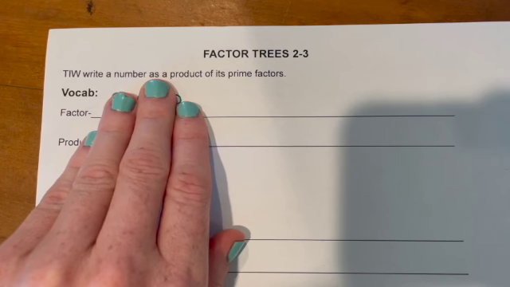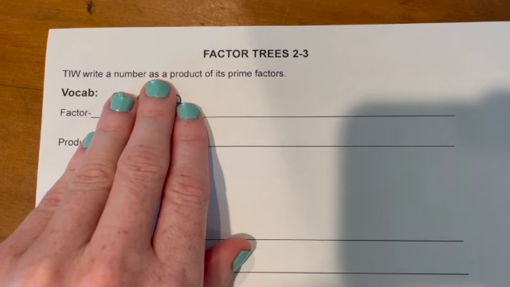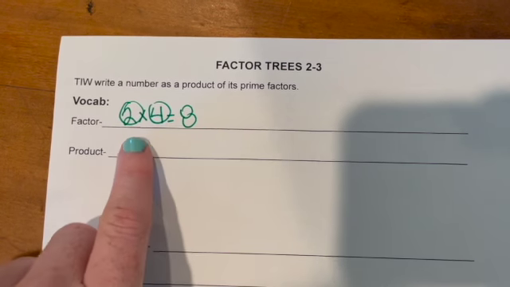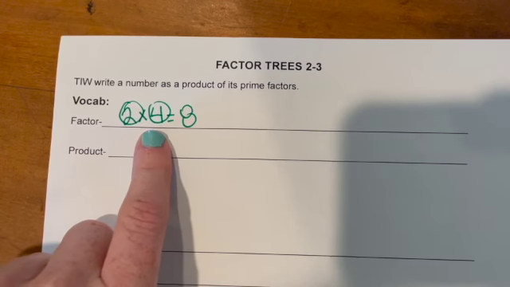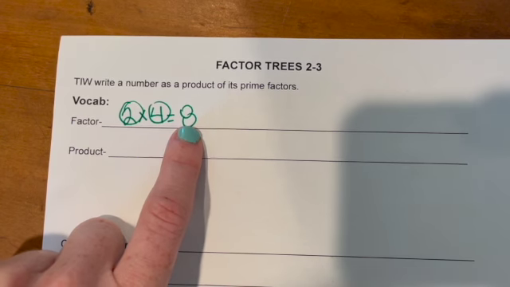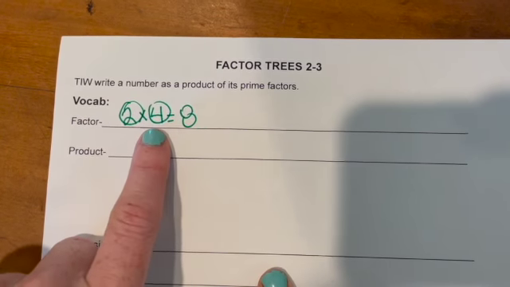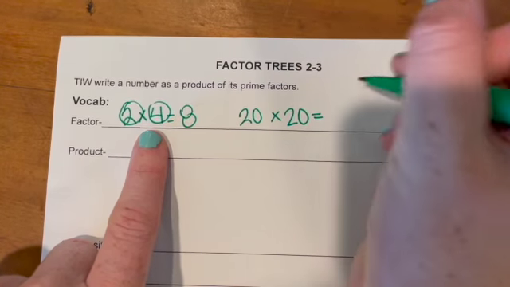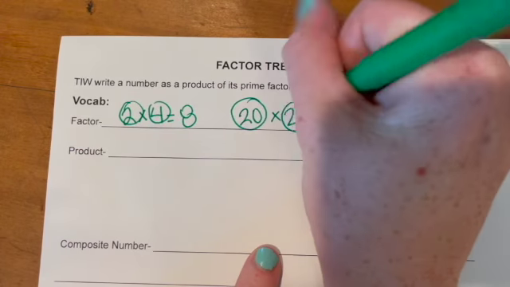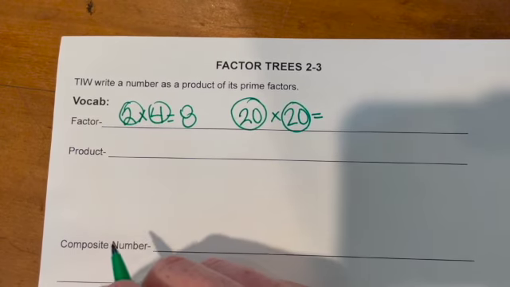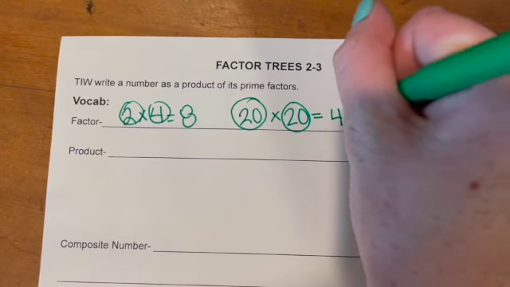Our vocabulary words, we have factor. So in our multiplication expression, we have 2 times 4 equals 8. The numbers I circled, 2 and 4, those are our factors. 8 would be our product, or our answer to our multiplication expression. If I had 20 times 20, my 2 factors are 20 and 20. A factor is whatever you are multiplying. The 2 numbers that you're multiplying together are the factors. My product for that one would be 400.